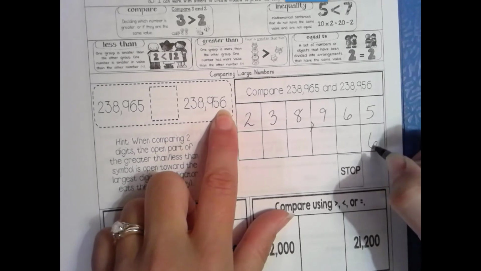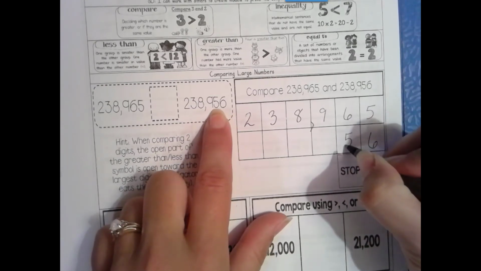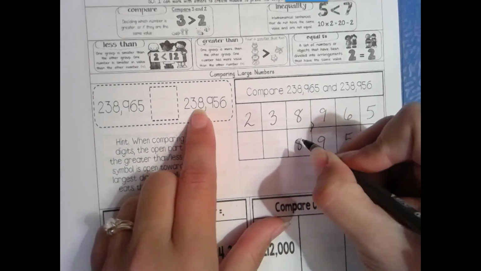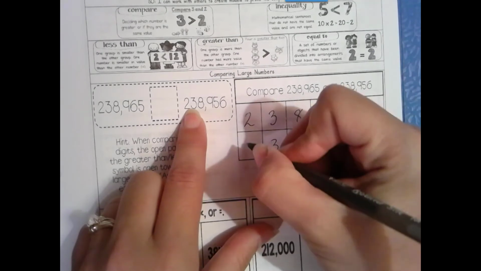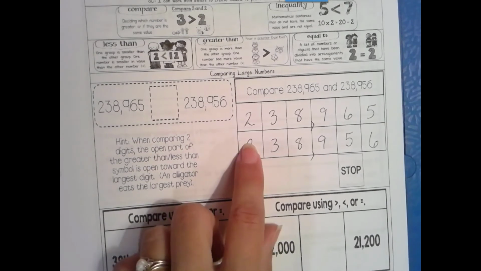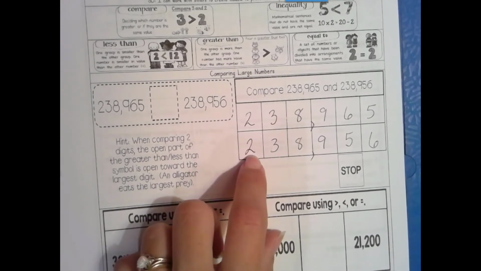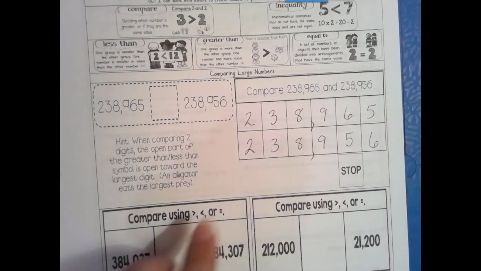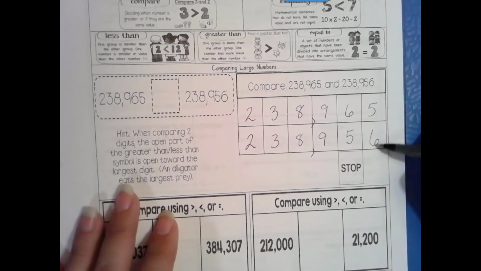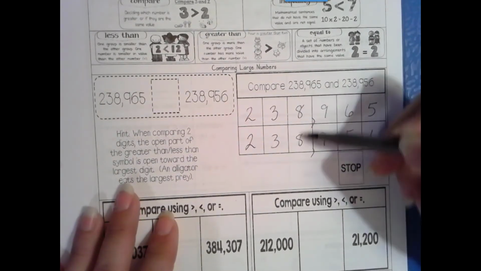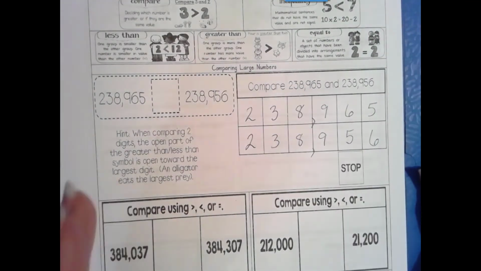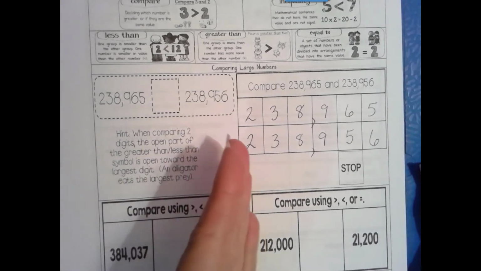I'm going to put 6, 5, 9, 8, 3, 2. That way, if I have a space here, I could put my placeholder and I can look at the values a little bit better. Now that I've lined up my ones place, my tens place, hundreds, thousands, 10,000s, 100,000s, now that I've lined them up, I can start comparing. But I'm going to compare from the largest side.